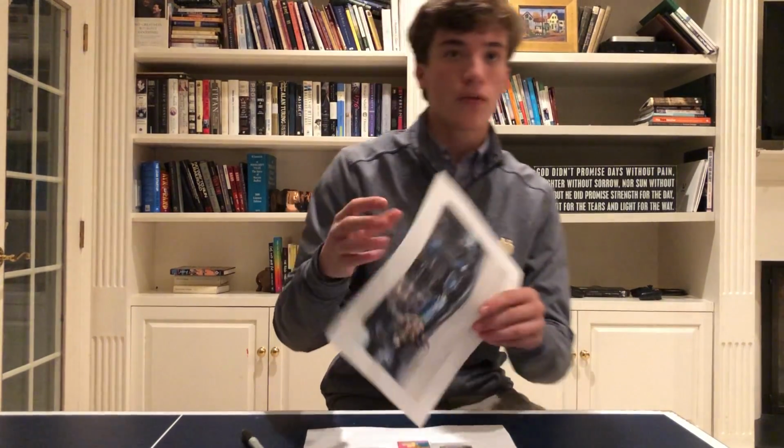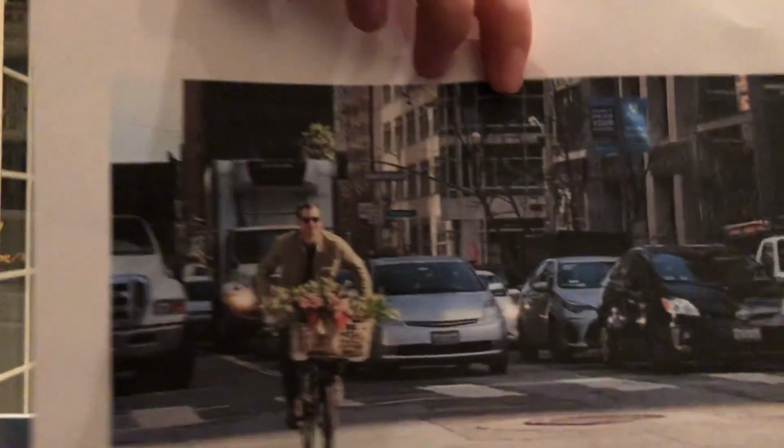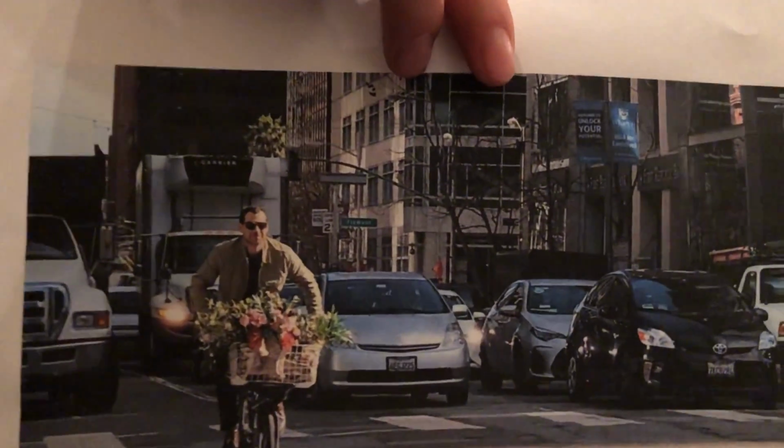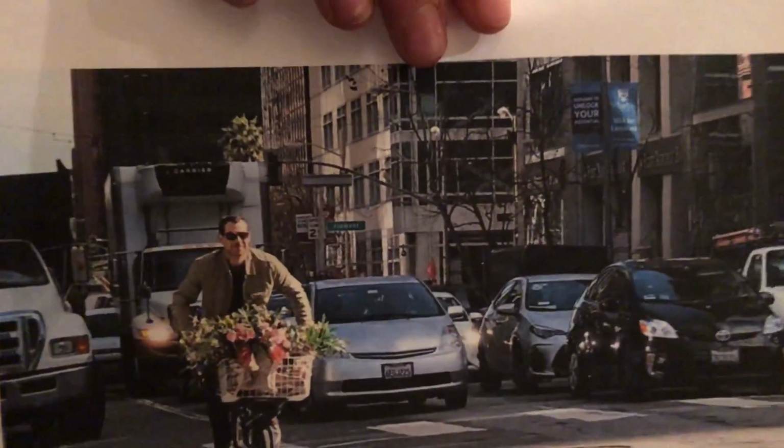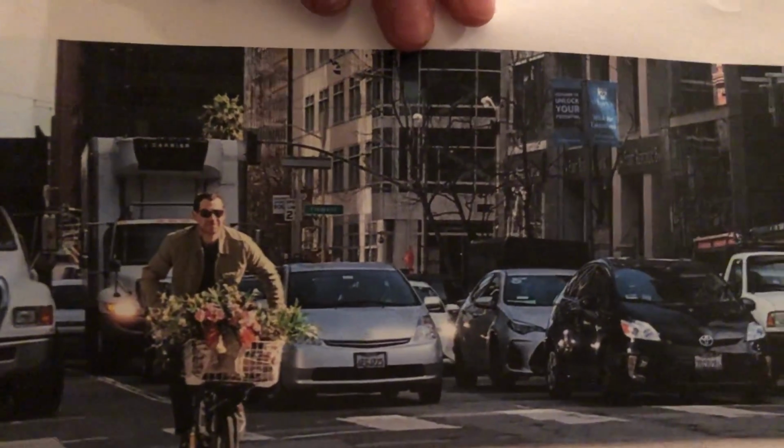But they do this smaller, broken down analysis through what's called pixel isolation. And so what computers can do is break down a photo into a desired pixel dimension. So, for instance, in this photo here, we see a man on a bike with flowers in a city surrounded by cars and buildings, right? Pretty simple.